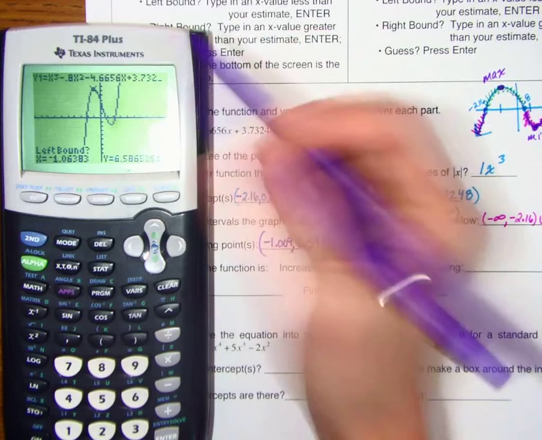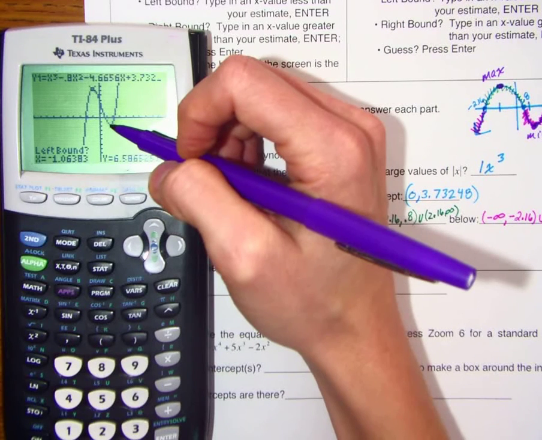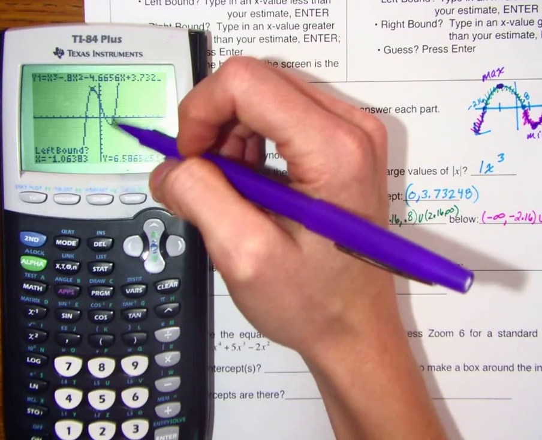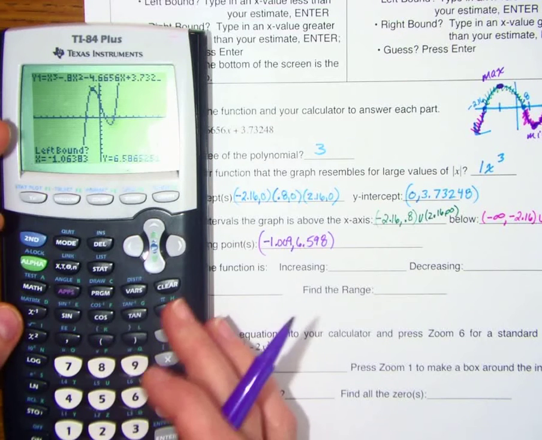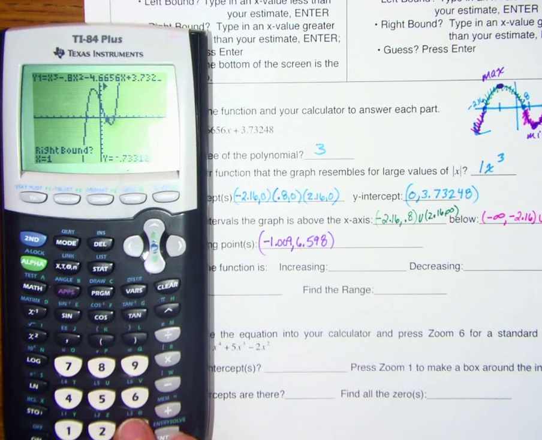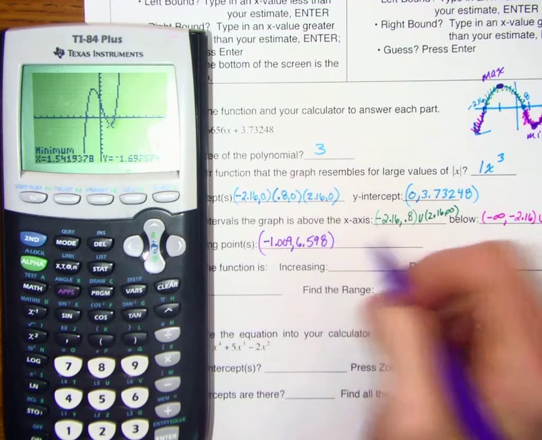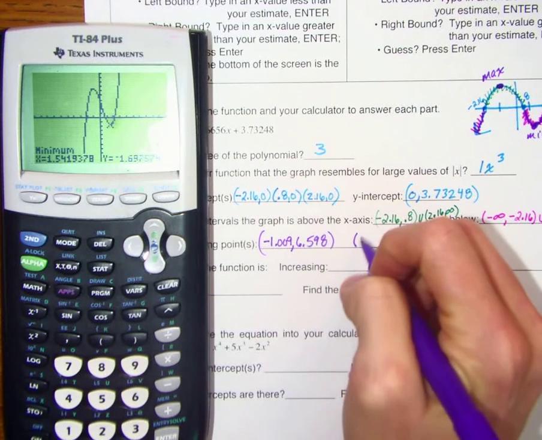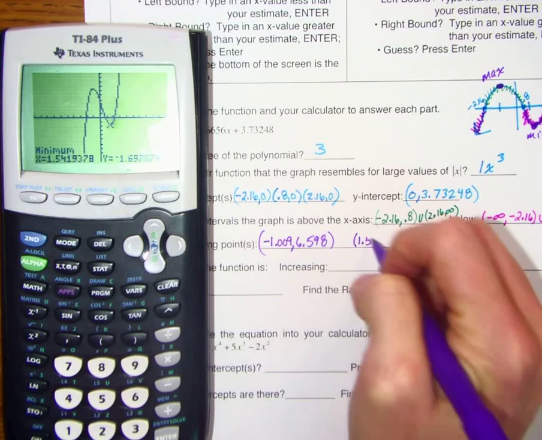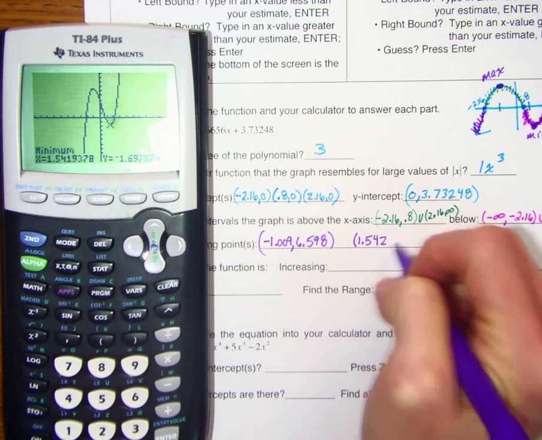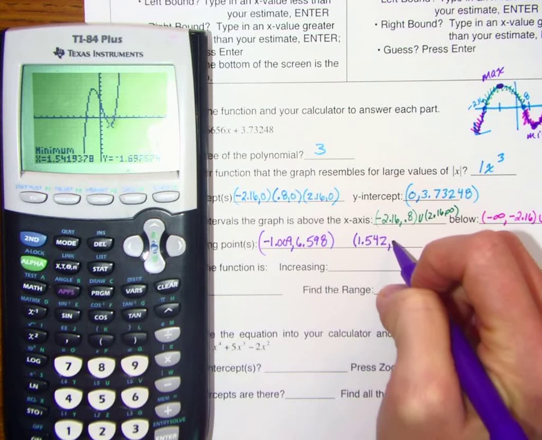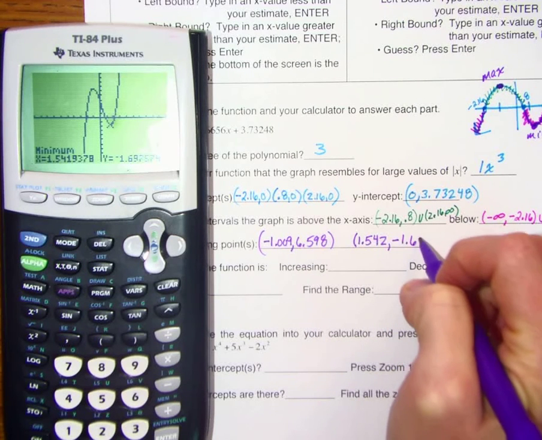And it looks like it is just a little shy of 2, so I'm going to have my left bound be 1 and my right bound be 3. So my other turning point is 1.542, negative 1.698.